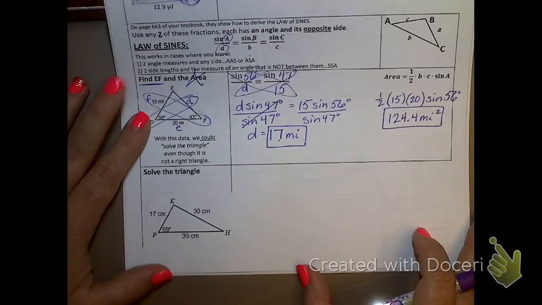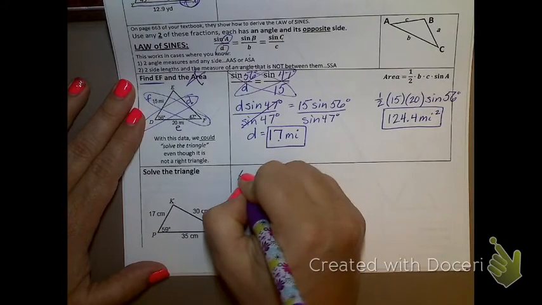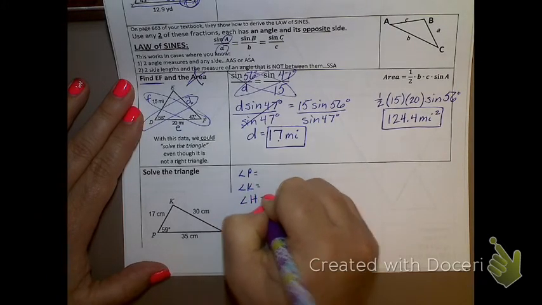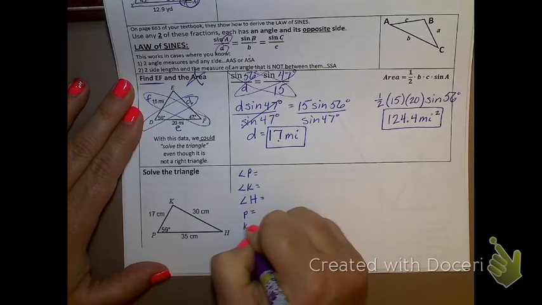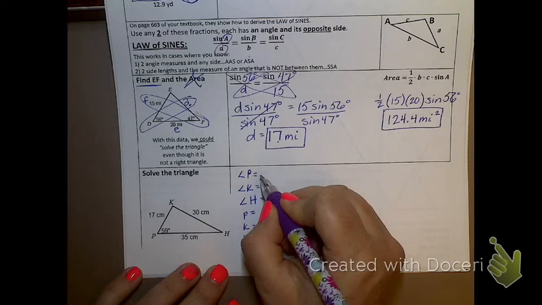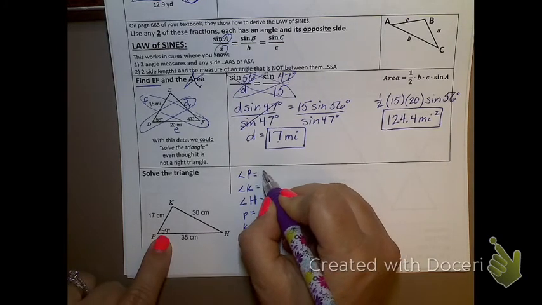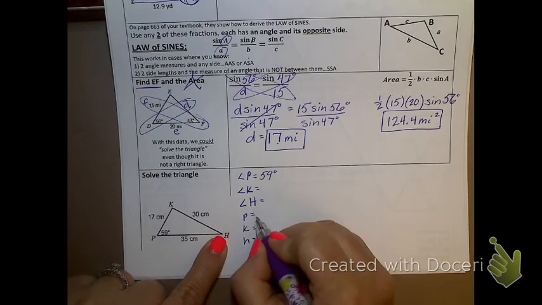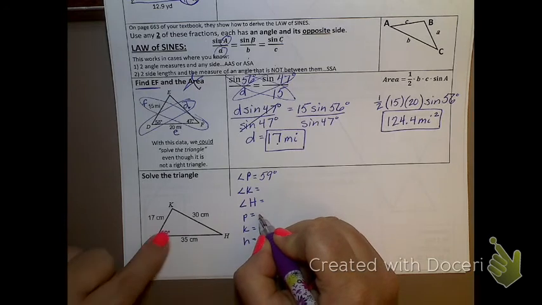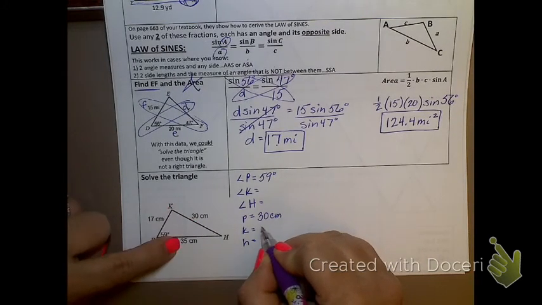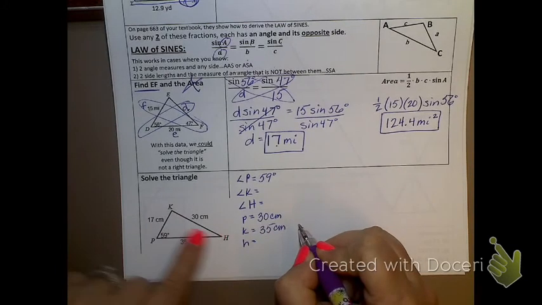It says to solve the triangle, so let's solve this. To solve this triangle, I have P, K, and H. So I need to find angle P, angle K, angle H, and I need to find little p, little k, and little h. That will be a fully solved triangle. Now, much of this I already know, don't I? Do I know angle P? What is it? 59 degrees. Do I know angle K? No. Do I know angle H? No. Do I know little p? It would be the side opposite big P. That is 30 centimeters. Do I know little k? 35 centimeters. And little h? 17 centimeters.